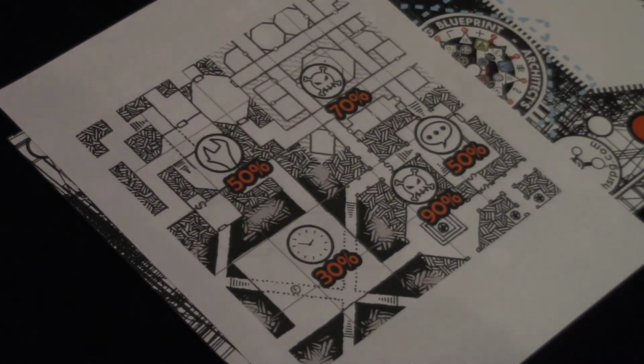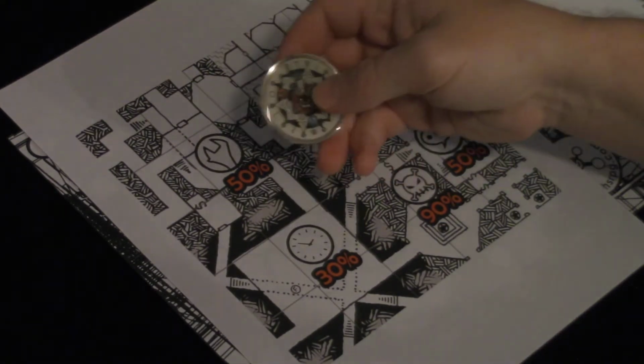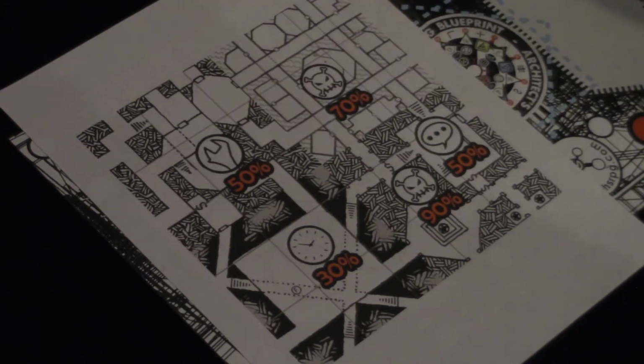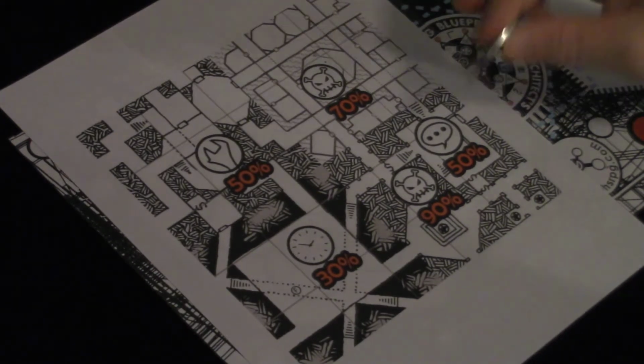So when we talk about X percentage of chance, let's talk about percentages real quick. I don't think we've covered that. A very simple concept, but let's say you're suspicious, right?